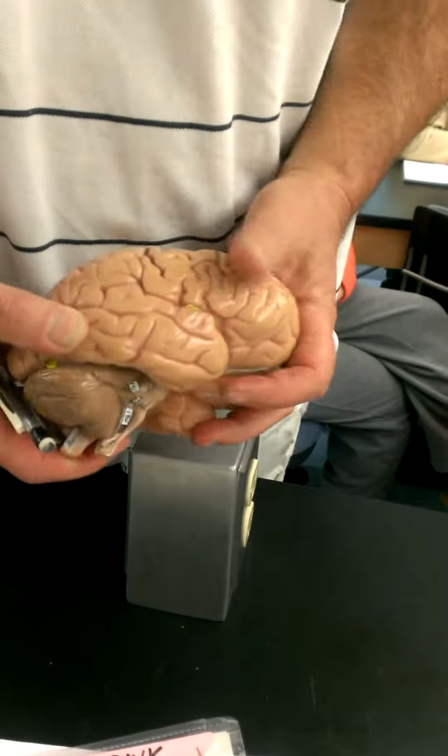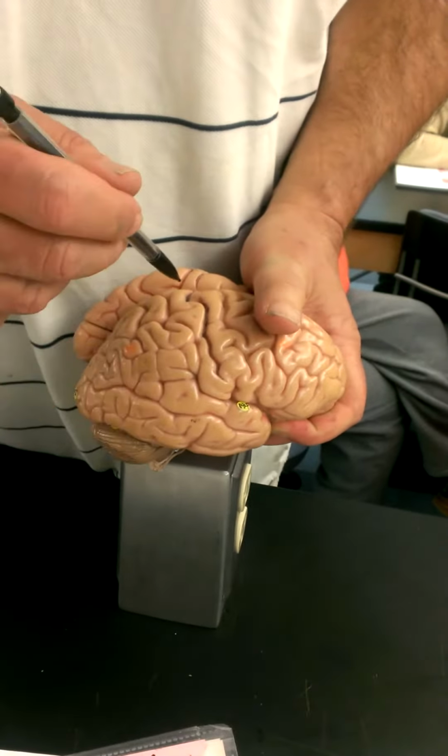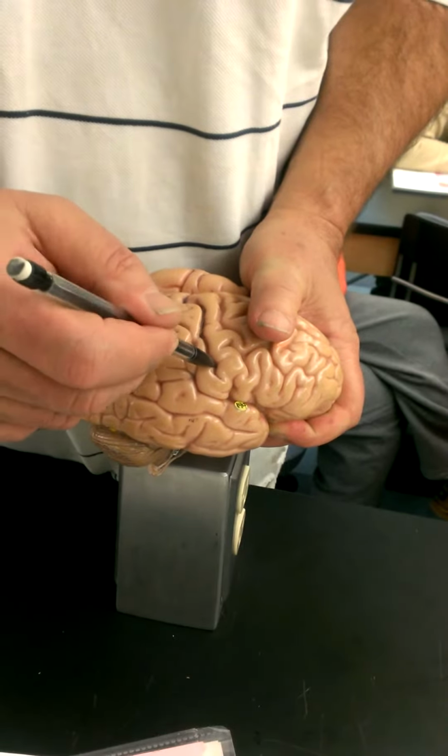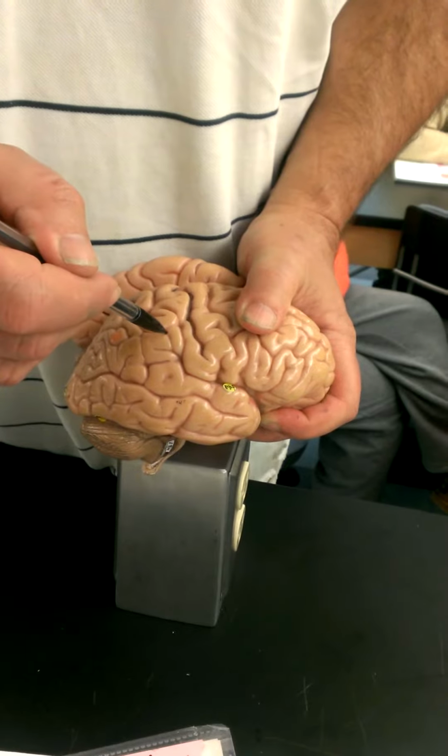There's three sulcuses you have to know. Between the frontal lobe and the parietal lobe, the boundary is called the central sulcus. That separates the frontal lobe from the parietal lobe.